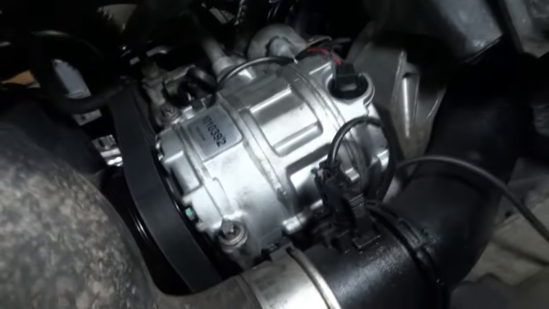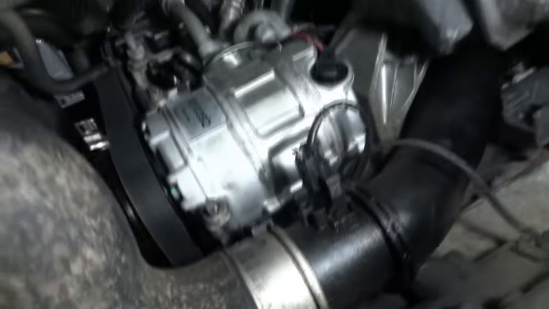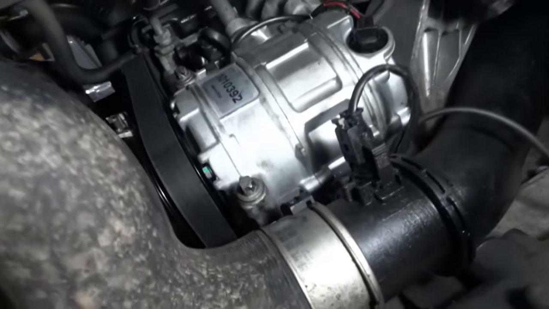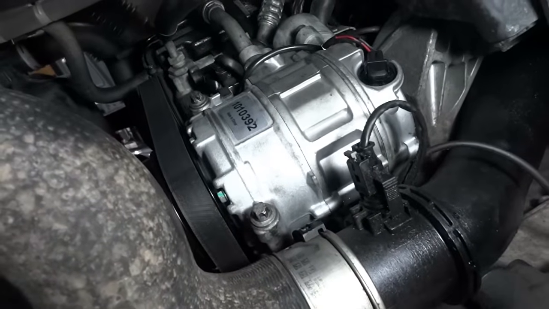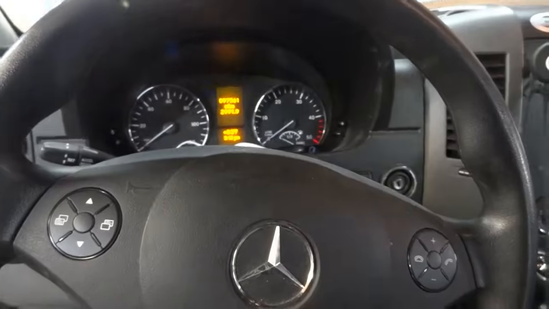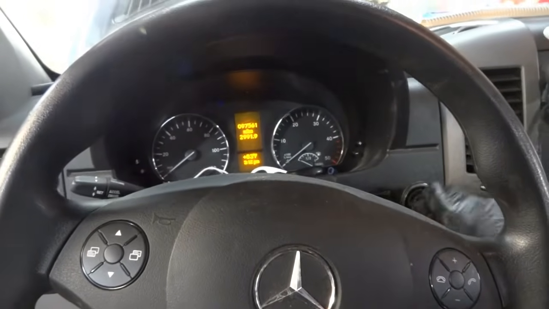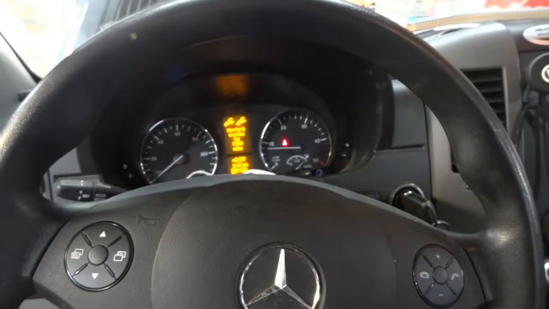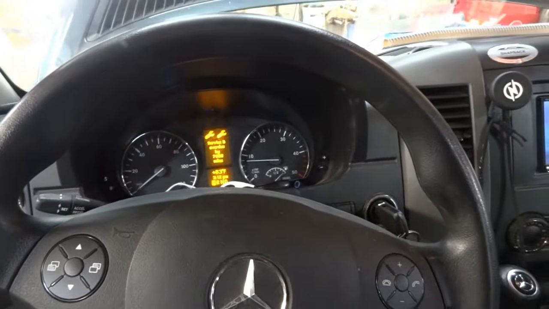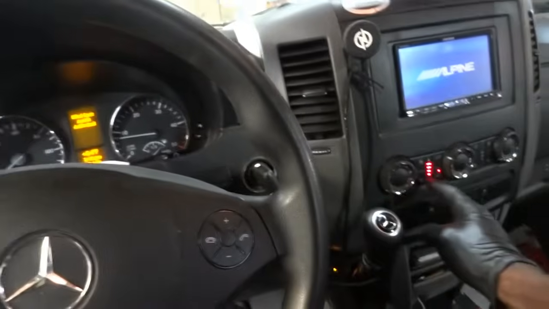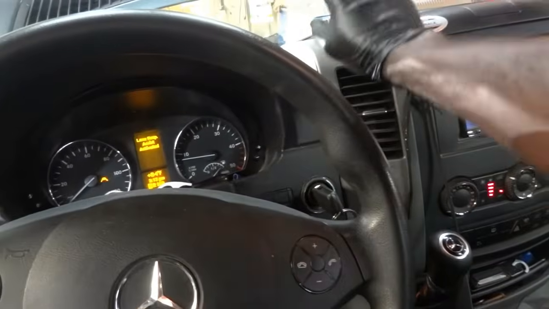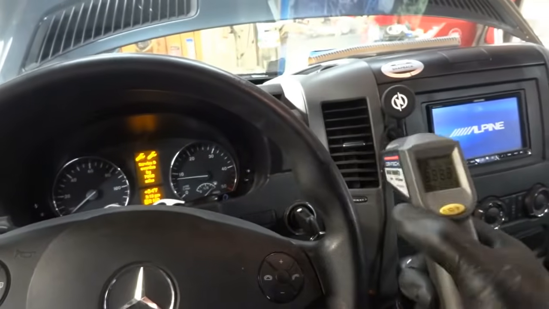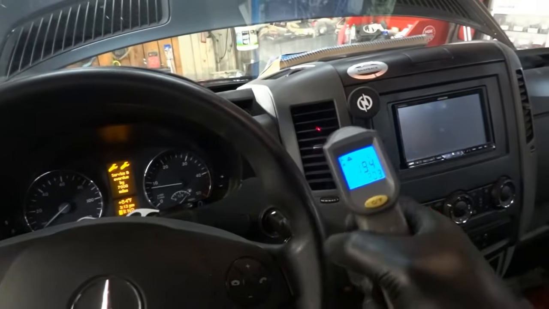Alright guys, so I'm gonna show you the new AC compressor, and right there I just installed the new compressor, and I already charged the AC system. So now let's go in the van and verify our repair. Alright, so I'm back in the van. So now I'm gonna start it so we can check the AC system. Oh, I feel the difference already. So now let's use our thermometer here to take the temperature of this vent.